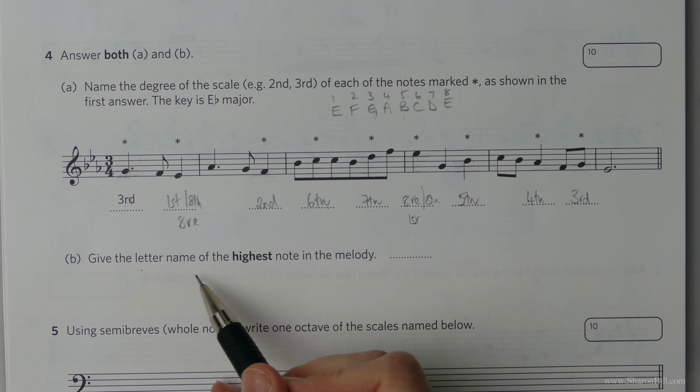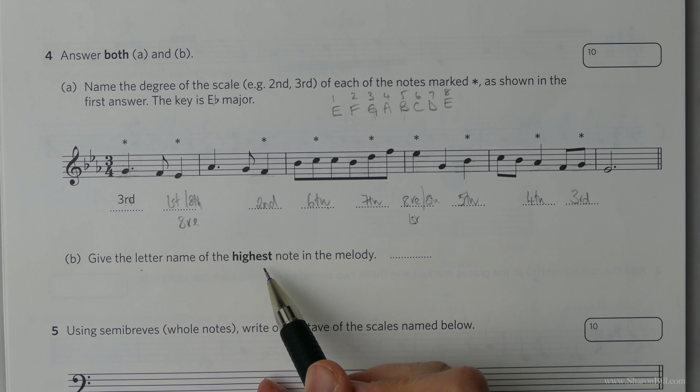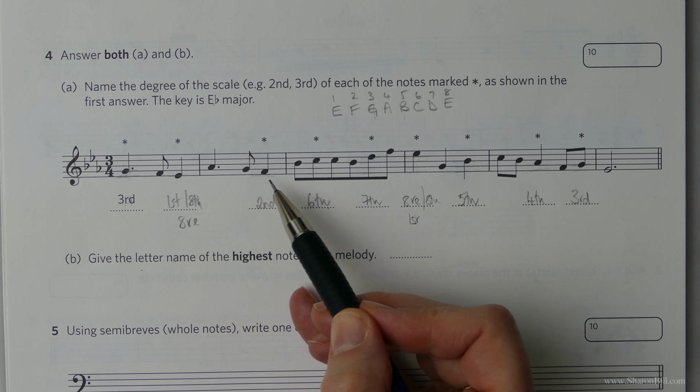So now we're asked to give the letter name of the highest note in the melody. So let's look how high this melody goes.